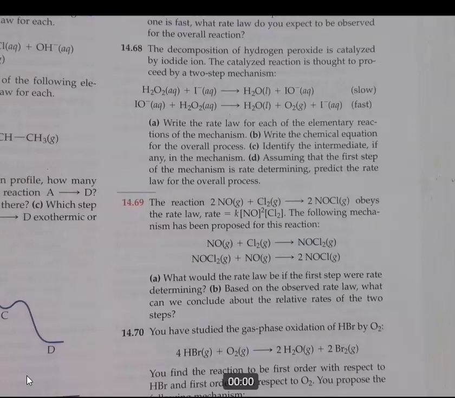C, identify the intermediate, if any, in the mechanism. D, assuming that the first step of the mechanism is the rate determining step, predict the rate law for the overall process. Okay, so what we want to do first is go ahead and write down those two equations along with the words slow and fast off to the right.